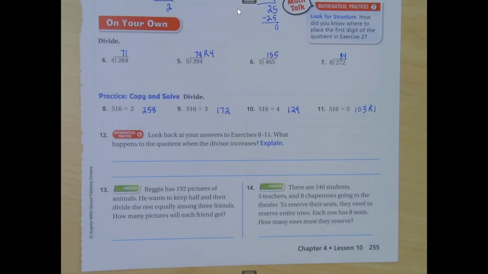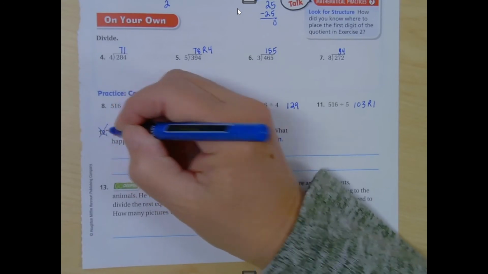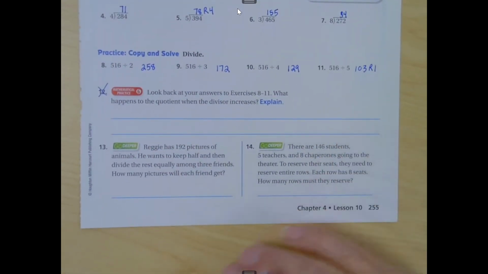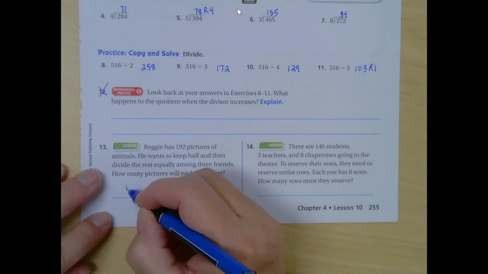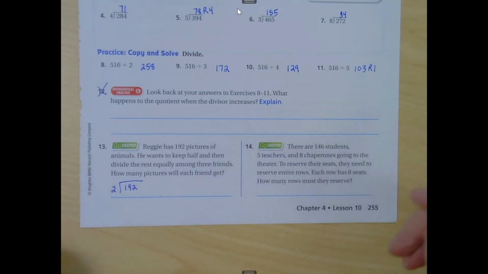Okay, we're going to skip number 12, and we're going to number 13. Reggie has 192 pictures of animals. He wants to keep half and then divide the rest equally among 3 friends. How many pictures will each friend get? Okay, this is a 2-step problem. First, he's going to keep half of the pictures. So first we're going to do 192 divided by 2.